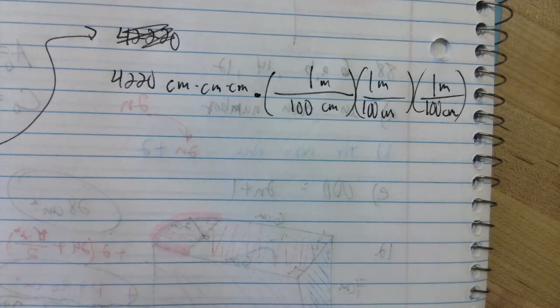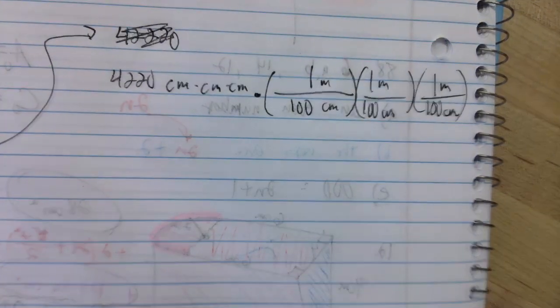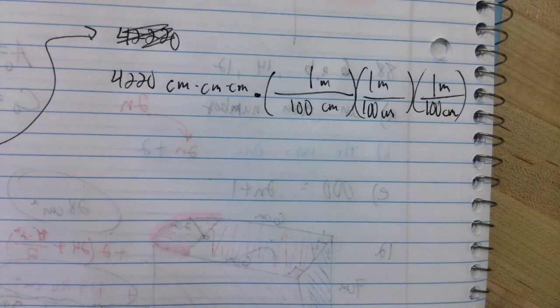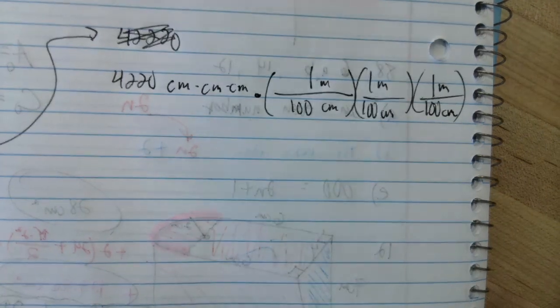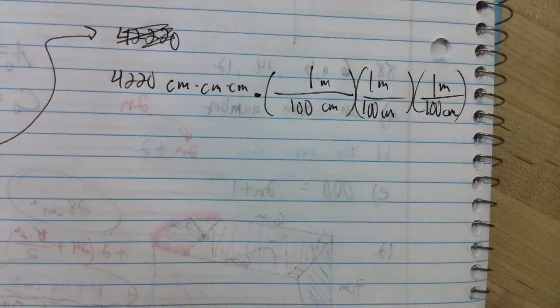How do you get 1 cubic meter? 1 times 1 times 1, right? Each cubic meter has how many centimeters? Each linear meter has 100 centimeters. So if you take 100 centimeters, which is 1 meter, times 100, times 100. You got 6 zeros. That's 1 million cubic centimeters. Okay? All right.